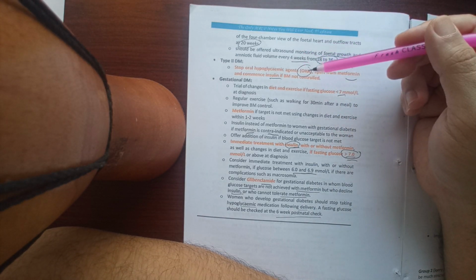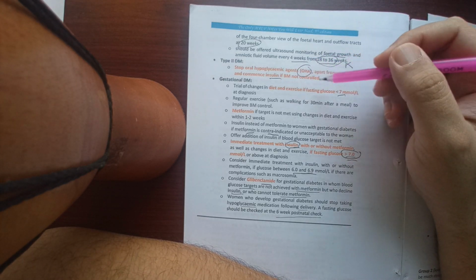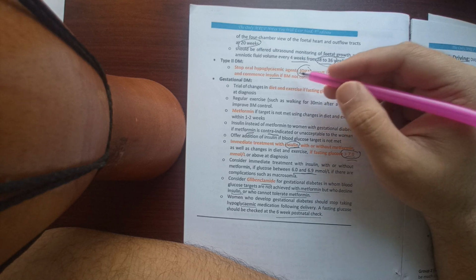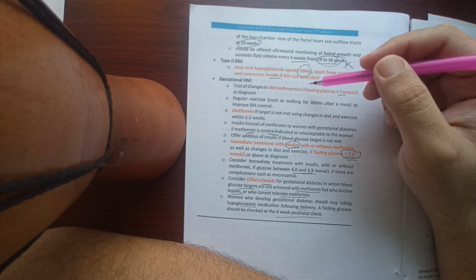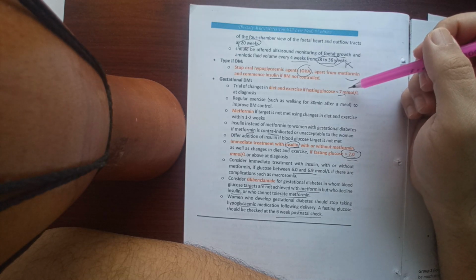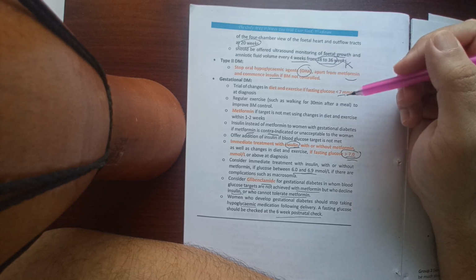Type 2 diabetes mellitus: stop oral hypoglycemic agents apart from metformin, and commence insulin if blood sugar is not controlled. Gestational diabetes: trial of changes in diet and exercise if fasting glucose is less than 7 at diagnosis. Regular exercise to improve blood sugar control.